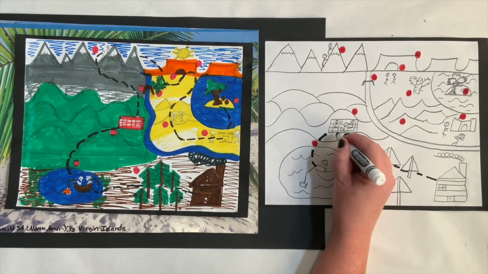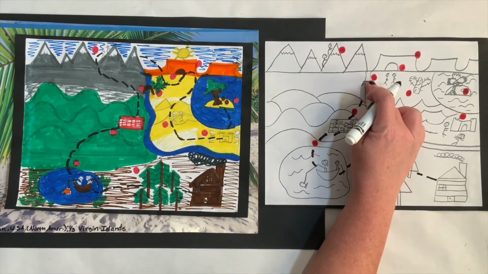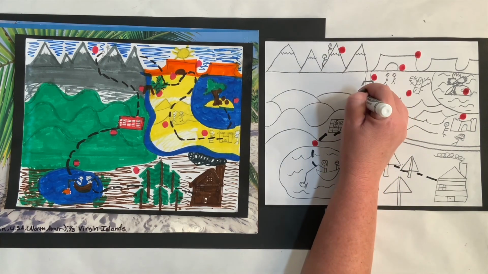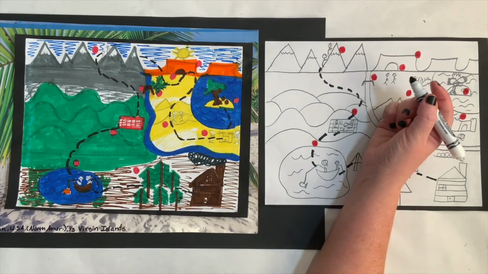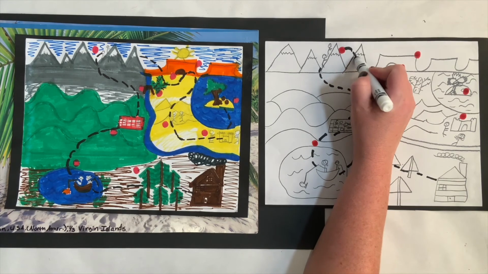To show where we traveled. Now, did I go to cross the bridge first? No, I went all the way. We went hiking up the mountain. So you're just kind of tracing your steps back to where you went.